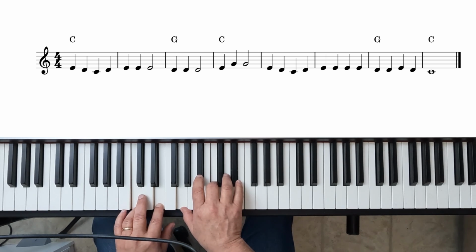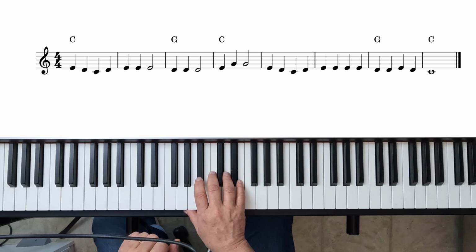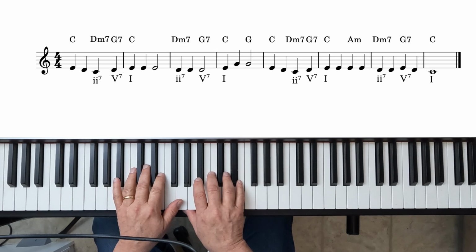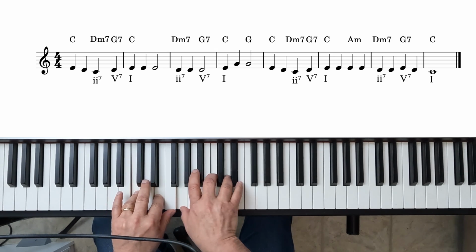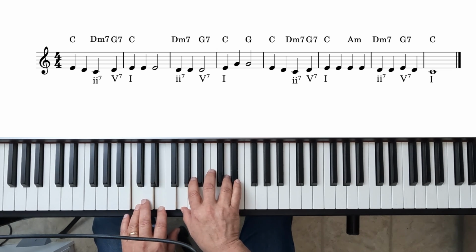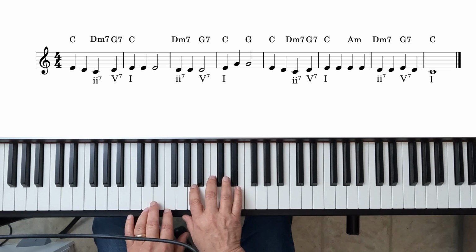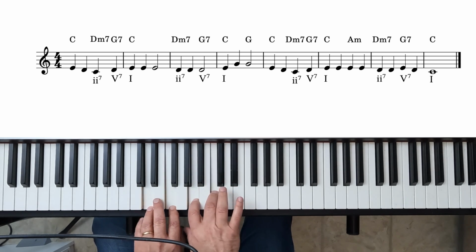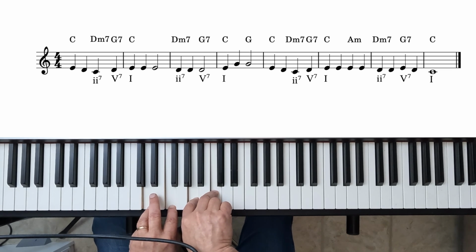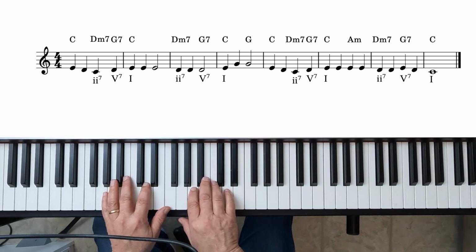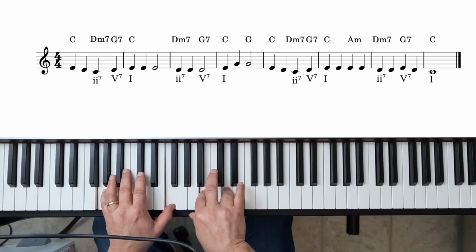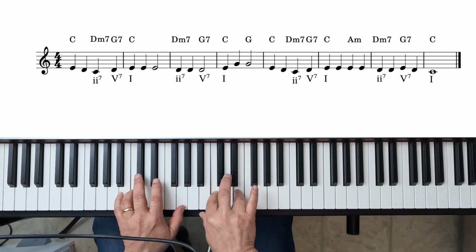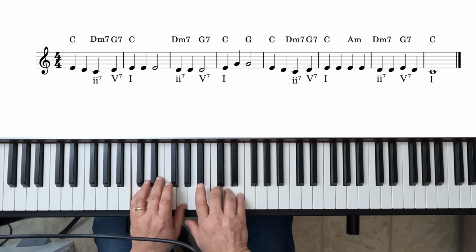But there's all kinds of places where we can slip in the 2, 5, 1. Watch what we can do here. When we reach C, we know that C is a note contained within D minor 7, which just happens to be the 2 chord in the key of C. And that leads us directly to G7, and the melody note fits right in there. And so now we have 1, 2, 5, 1.